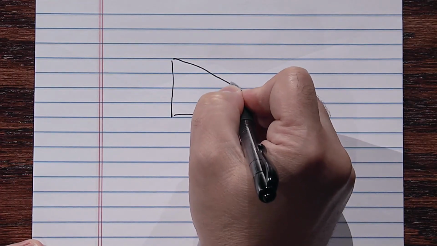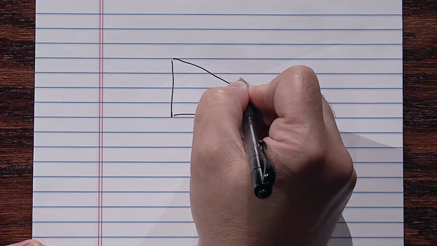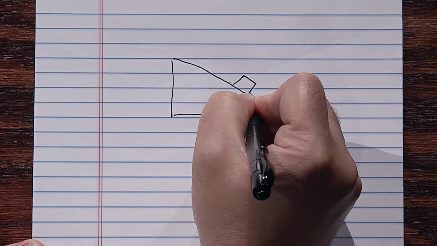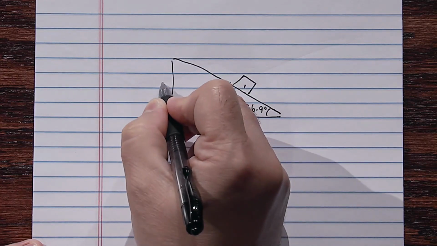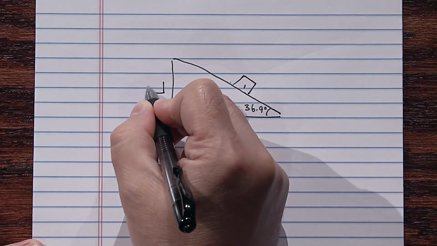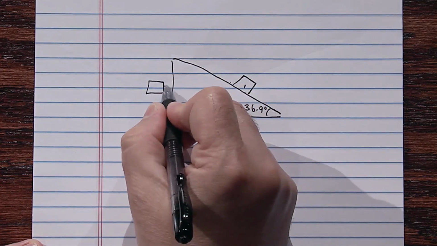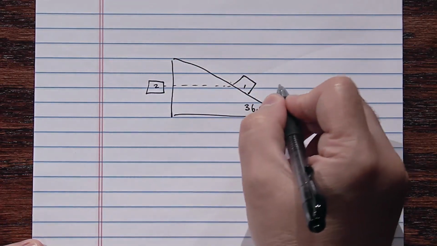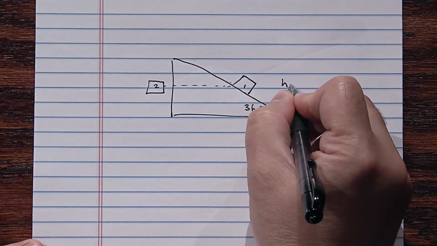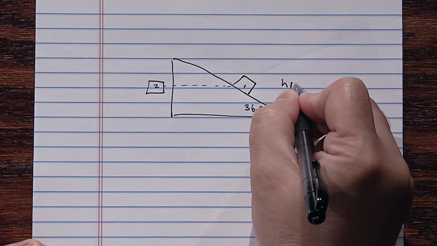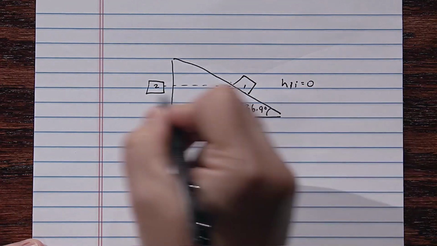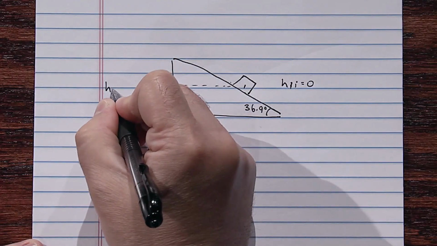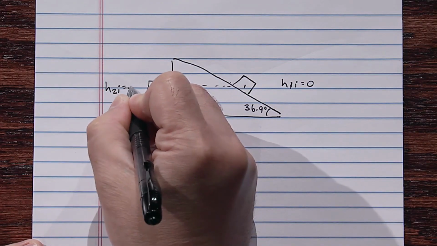We have M1 and M2, and we're going to call them both at the same height initially. We'll call it height 1. Height 1 initial is 0. Height 2 initial is also 0.